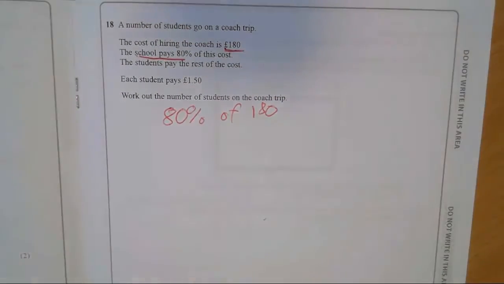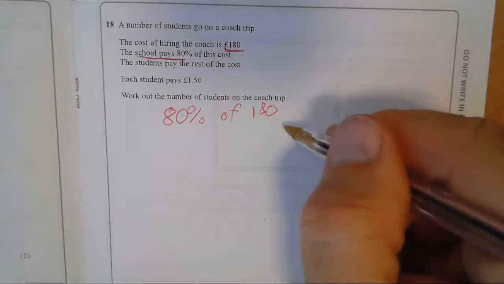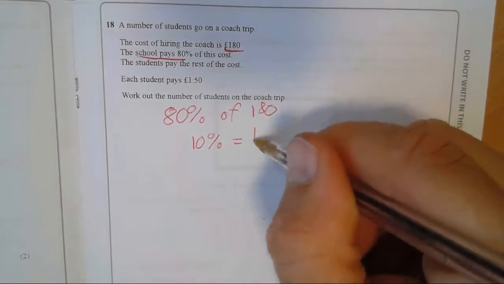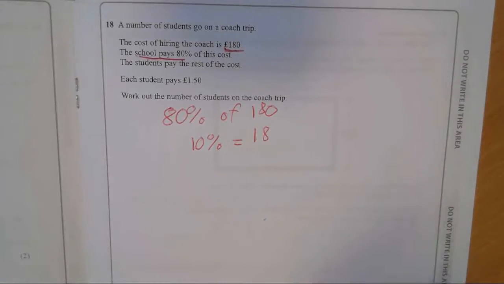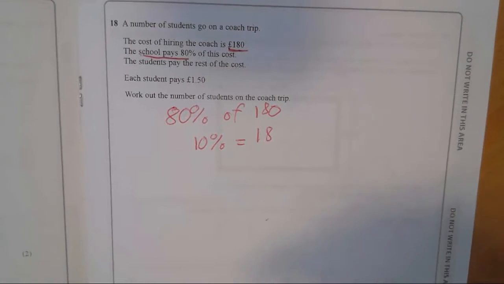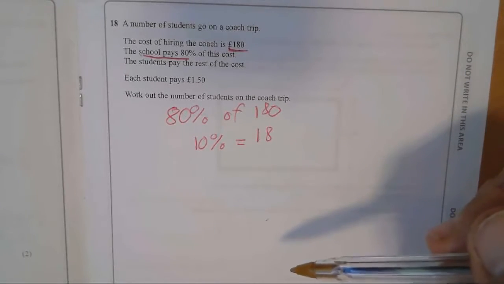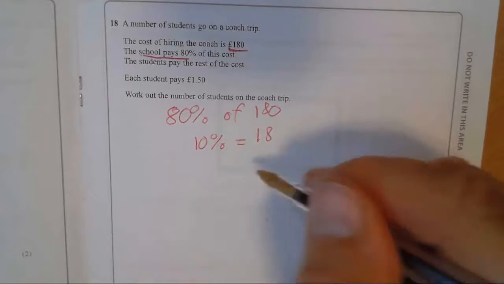Okay, so let's find 80%. So 10% is going to be 18, right? Because to find 10%, I'm going to divide by 10. So 10% is 18. So 80% is 8 lots of 18. And that's one way I could do it. The other way is to find out 20% and subtract that from 100%. But whatever you choose to do.